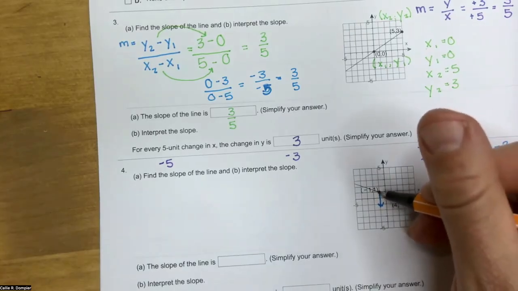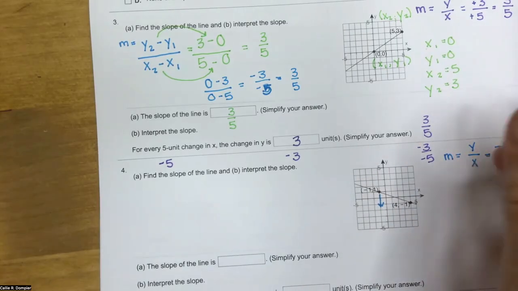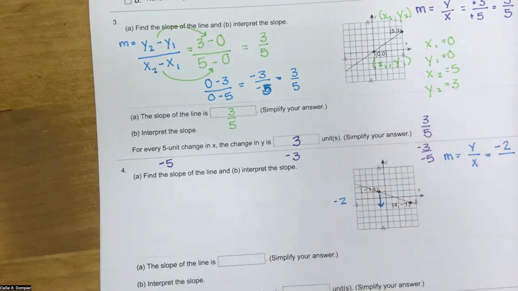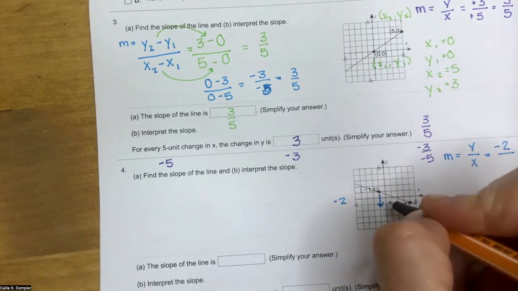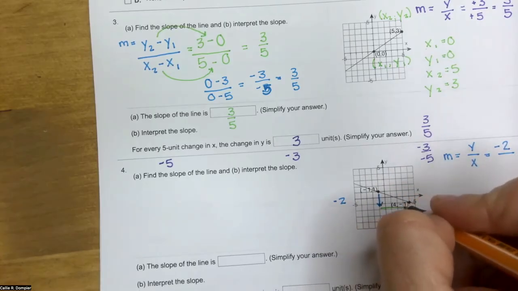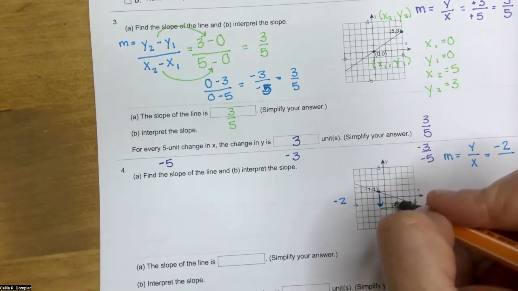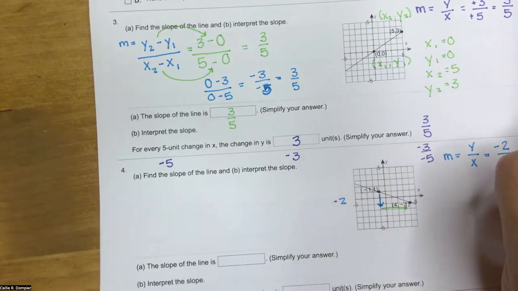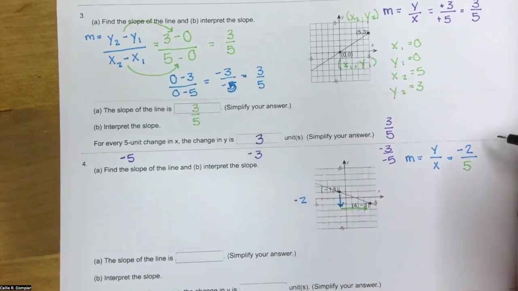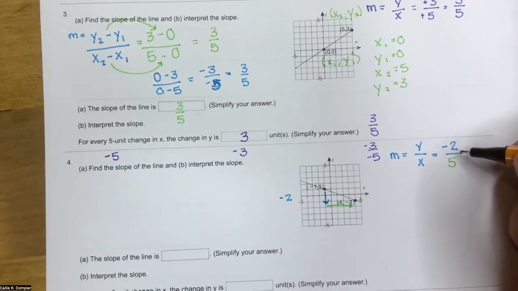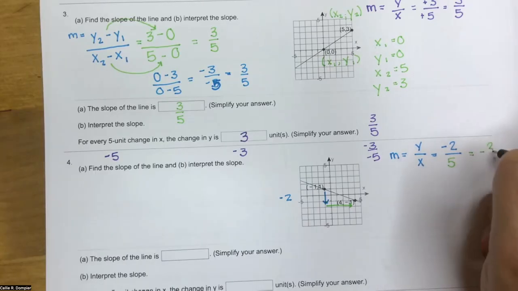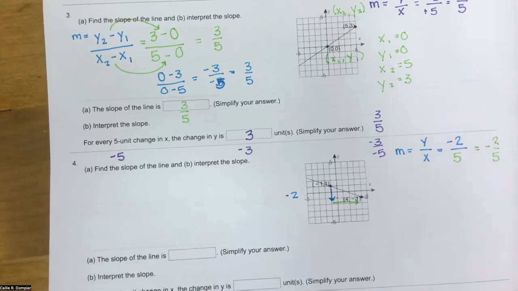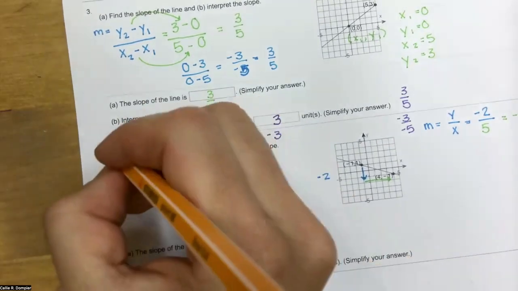So to get from this point to this point, we went down 2 on the y, -2 y. And then, how far did we move on the x to get from -1 to 4? That's 5, right? 1, 2, 3, 4, 5. Now we see that the y we moved in a negative direction, but the x we moved in a positive direction. A negative divided by a positive is always a negative, so the slope is -2/5. Good.